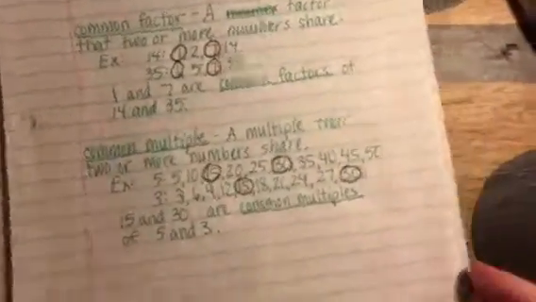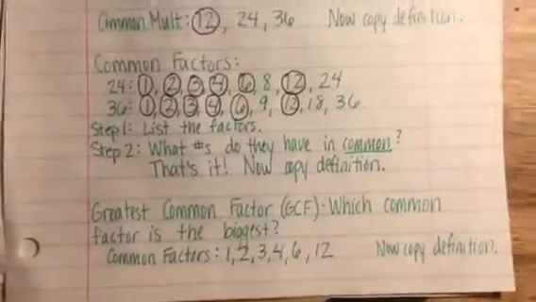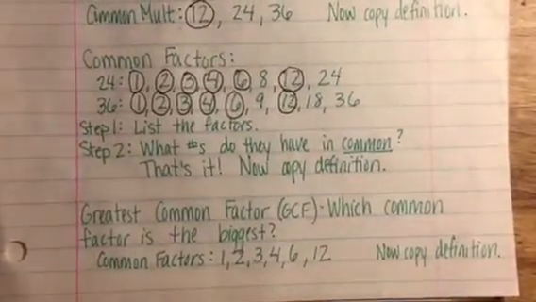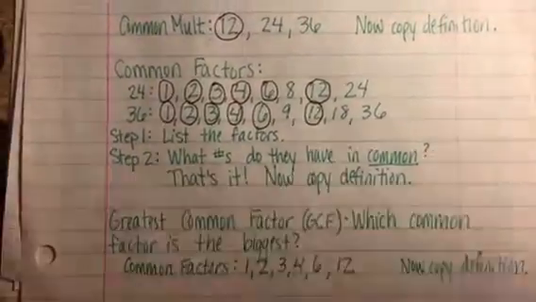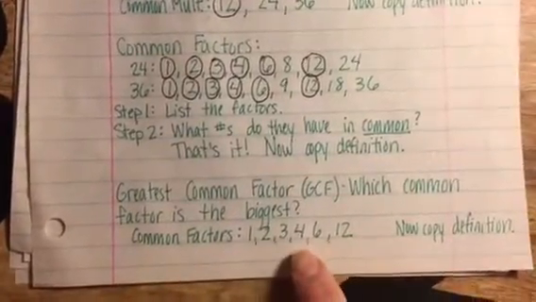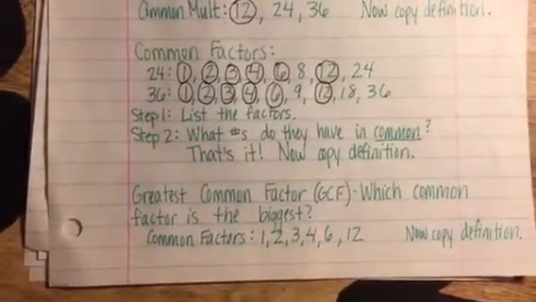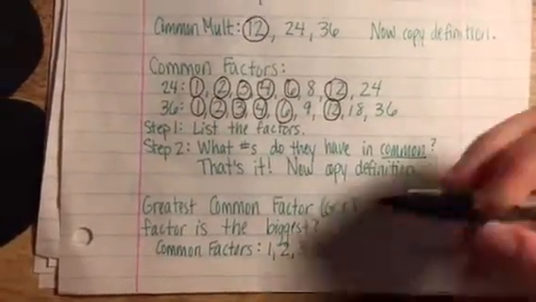Okay, now one more thing, we have to talk about the greatest common factor. So you'll start by finding what the common factors are between two numbers, like we did in this example here. We came up with 1, 2, 3, 4, 6, and 12. And which out of those factors is the greatest or the biggest? 12.